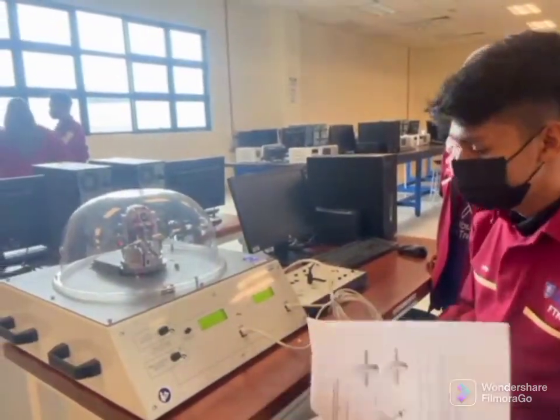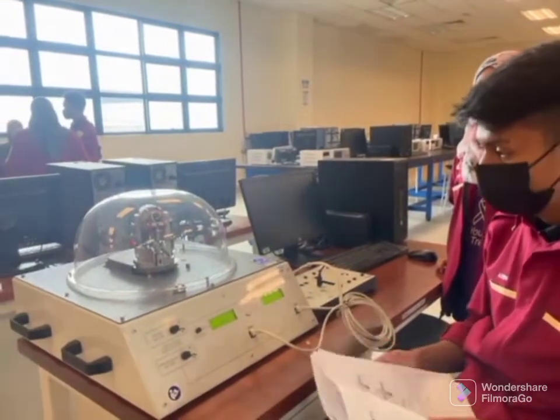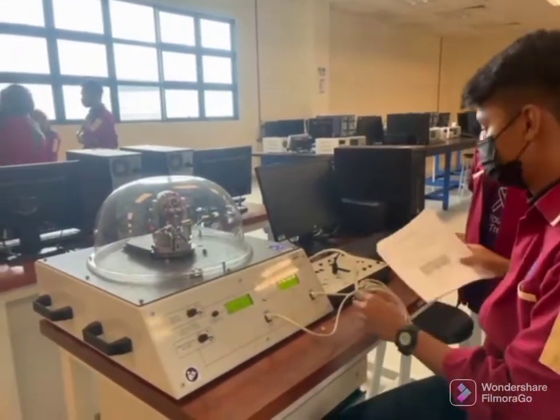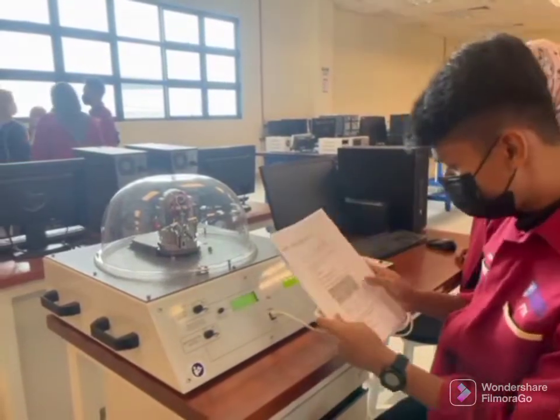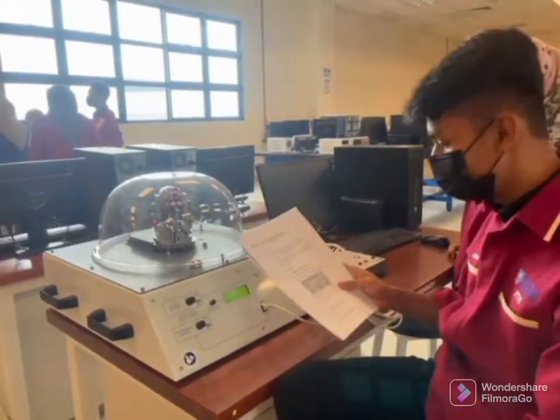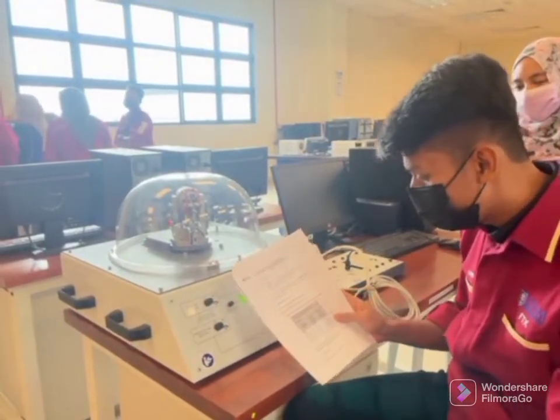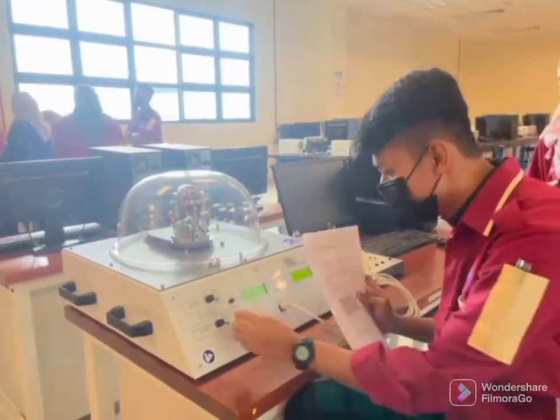So I want to show you the procedure and how we use the gyroscope machine. Firstly, we need to set up the position direction velocity clockwise 30 radian per second.